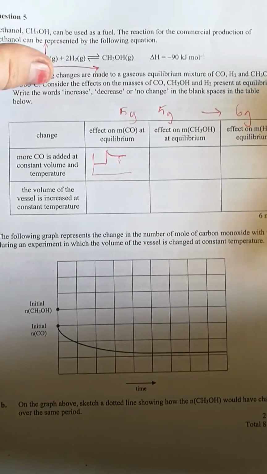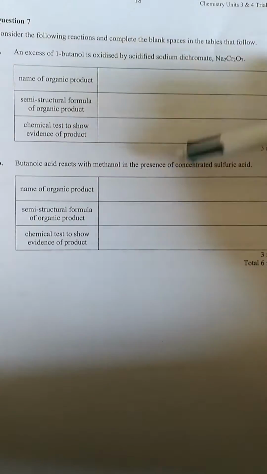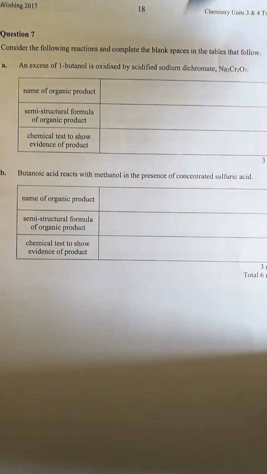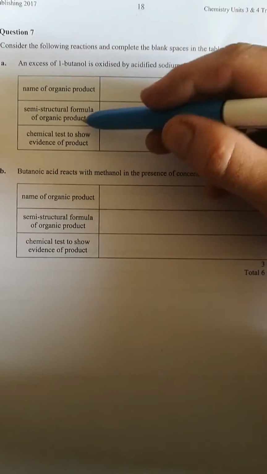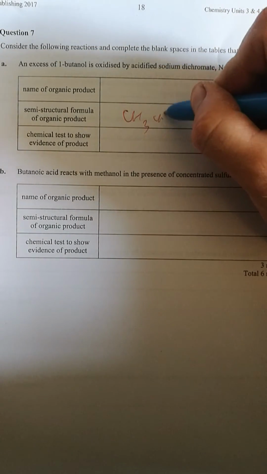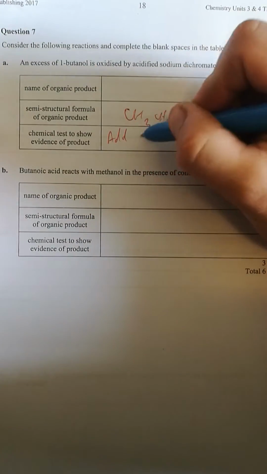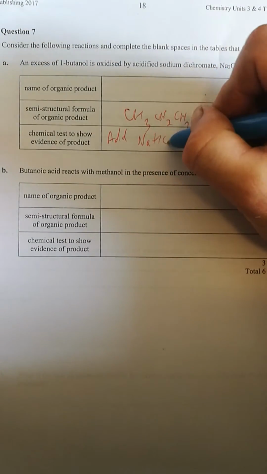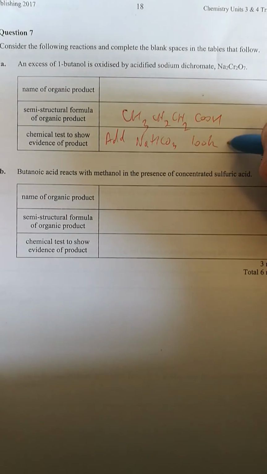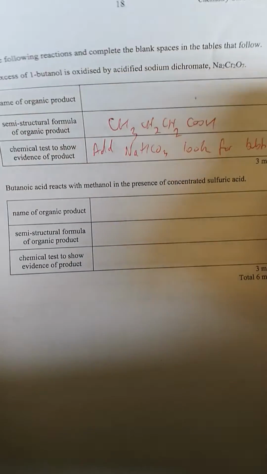What else did I have? 5A, 7AB. Okay. Most of you got this one, so that was butanoic acid. The chemical test for carboxyl groups, because this was CH3, CH2, CH2, COOH. The chemical test is to add some kind of carbonate and look for bubbles. If bubbles are produced, you know that you've got an acidic group on your molecule.